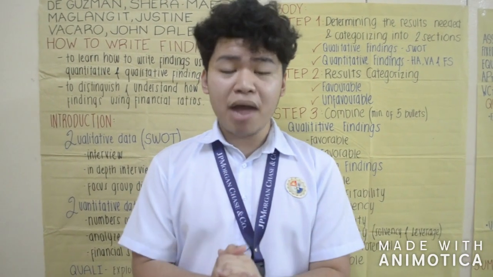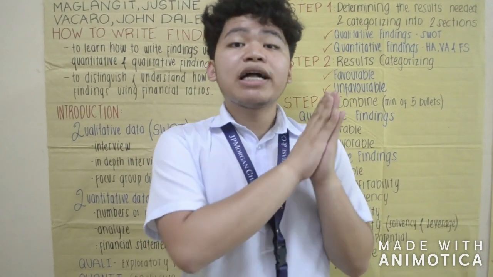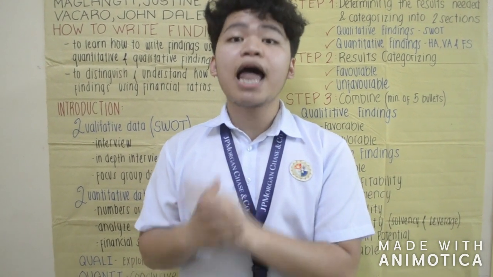In short, qualitative data is exploratory and mostly subjective, while quantitative data is conclusive and mostly objective. Both types of findings have their own merits and demerits. Qualitative data lacks reliability and quantitative data lacks discussion, so both are used in conjunction in data gathering to be more free from errors.